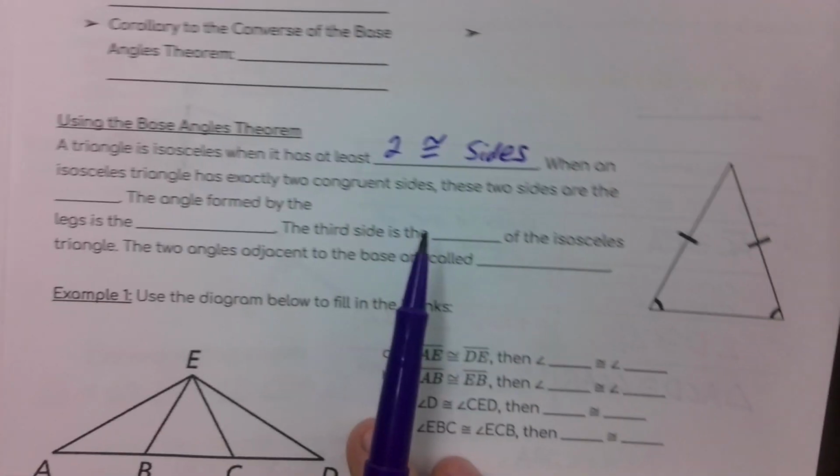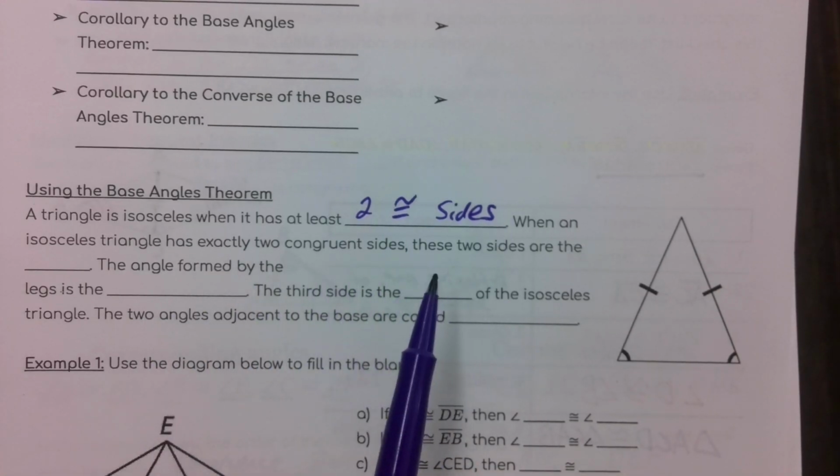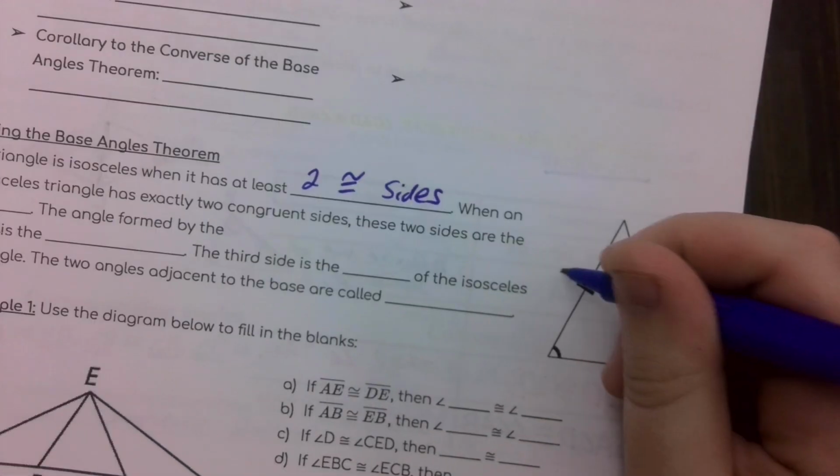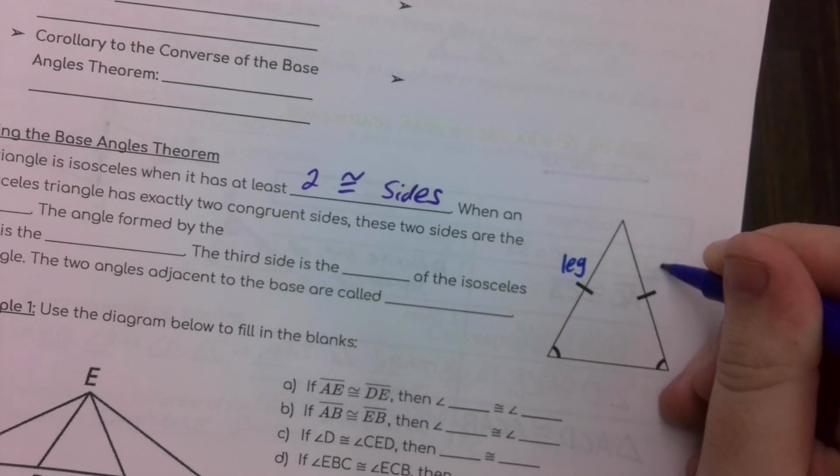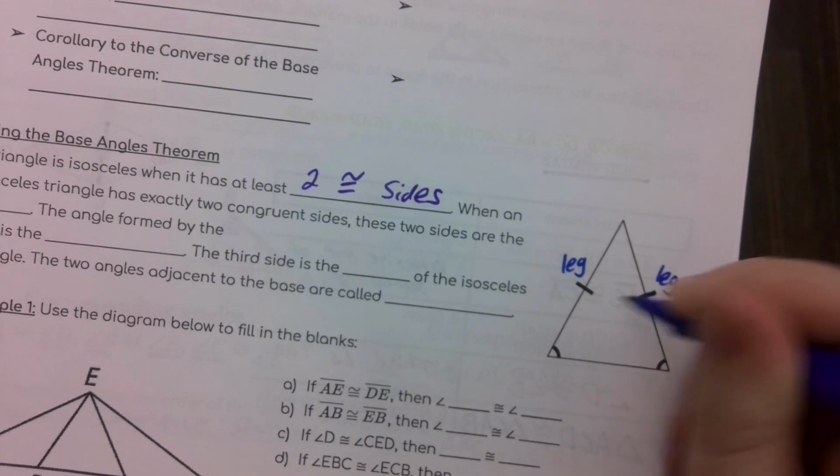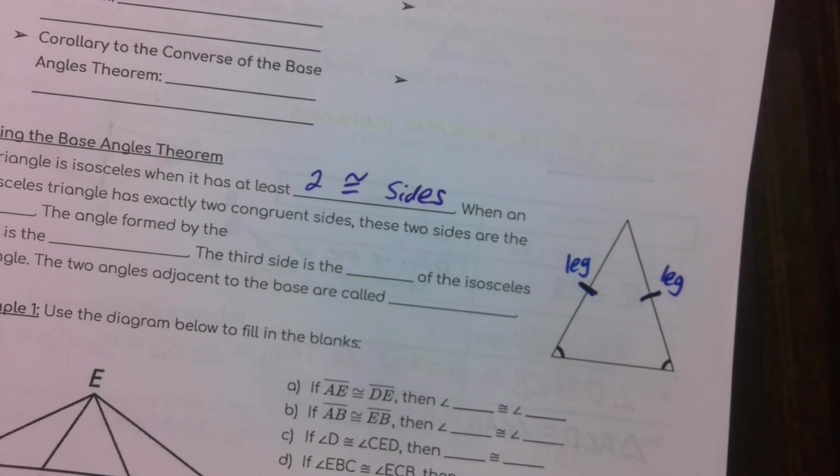When you have an isosceles triangle with exactly two congruent sides, we have some names for the parts of this triangle. To start off, the two congruent sides are called the legs of the triangle.